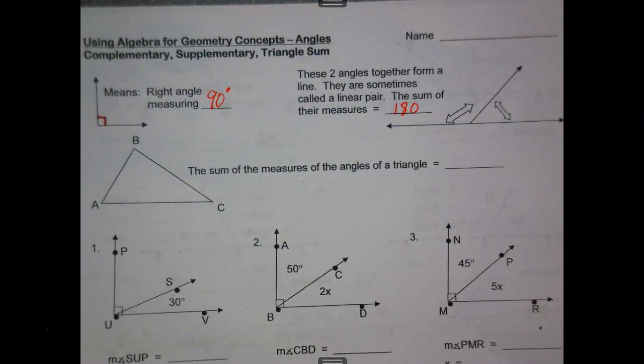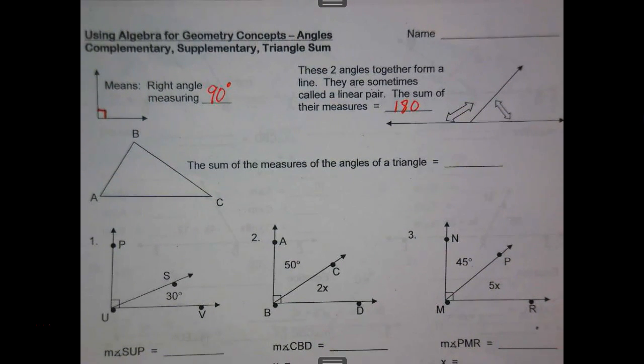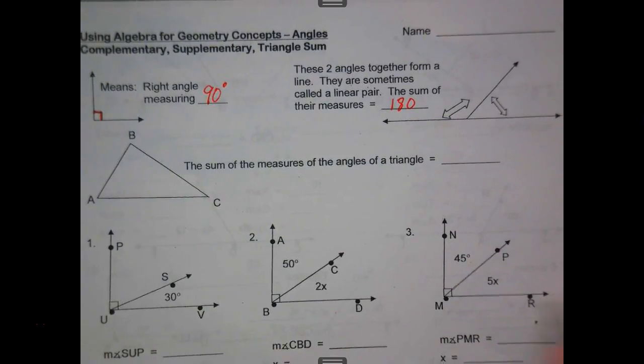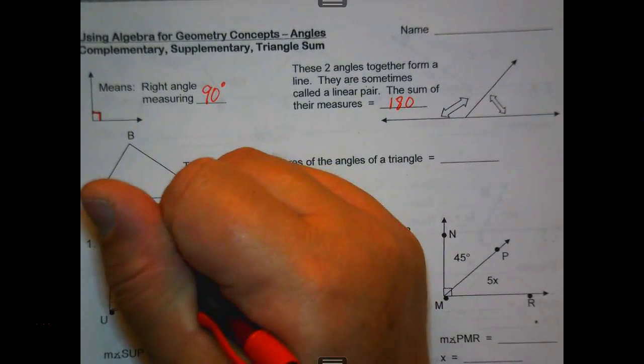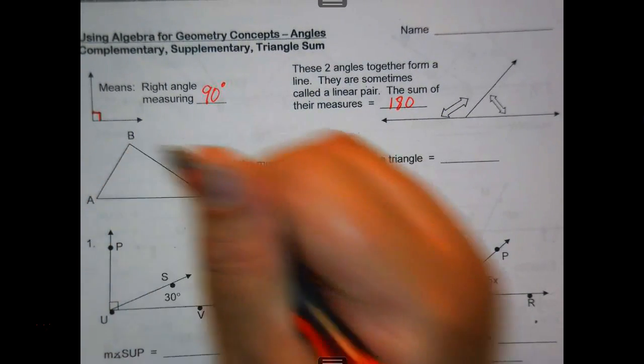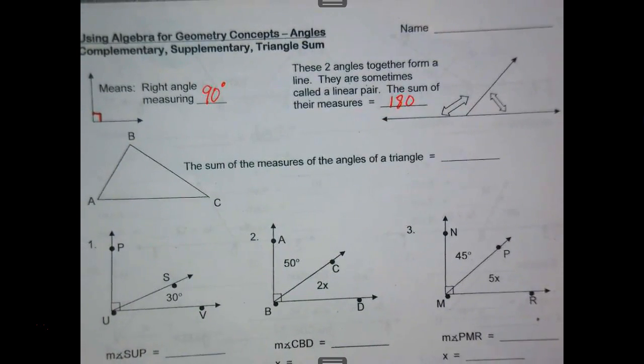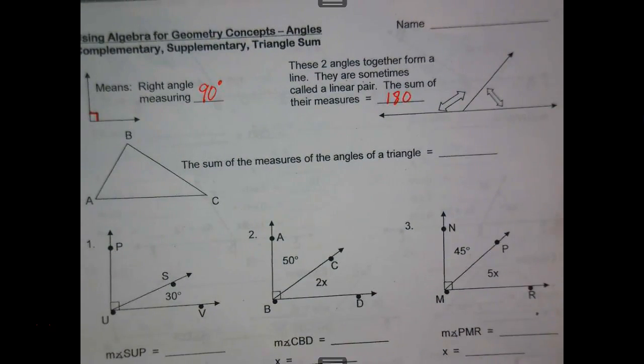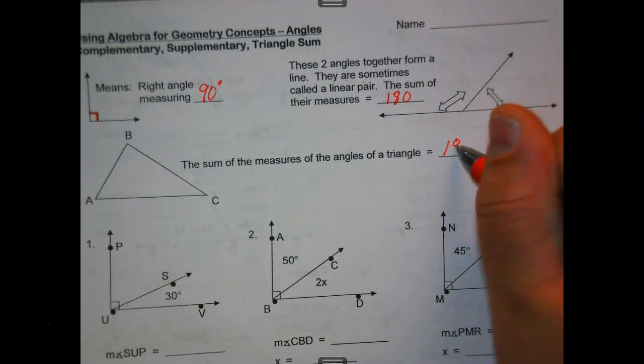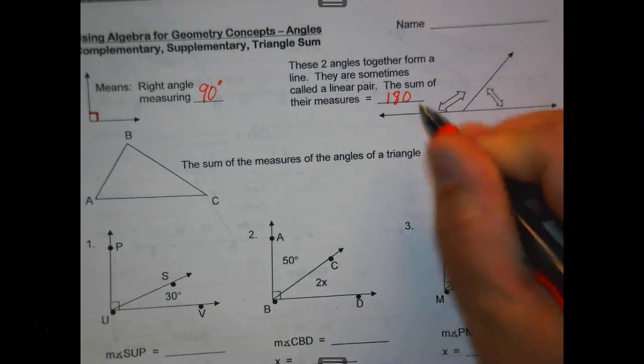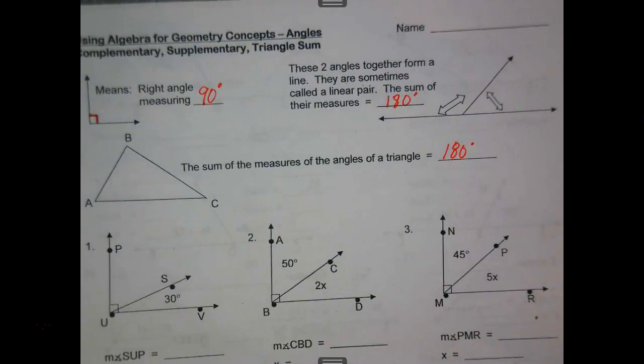Okay, the sum of the measures of the angles of a triangle. If I add up all of these angles, angle A plus angle B plus angle C, what is it? Close. It's the same as supplementary. 180 degrees.